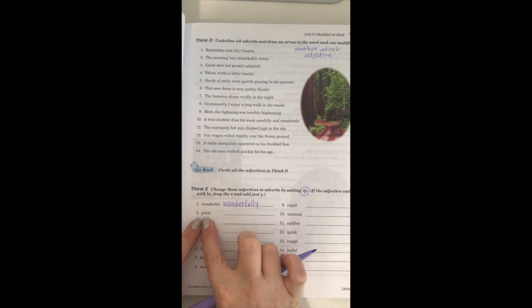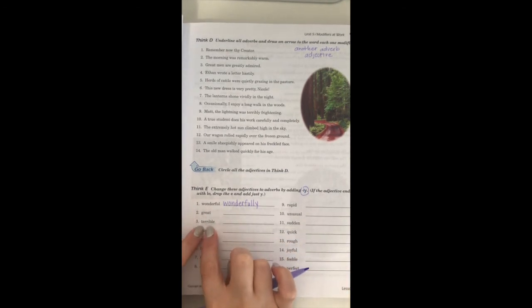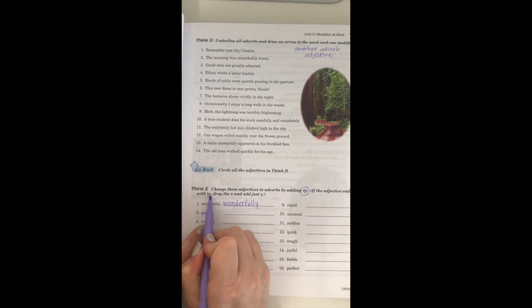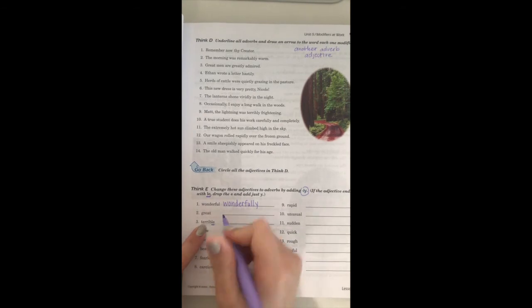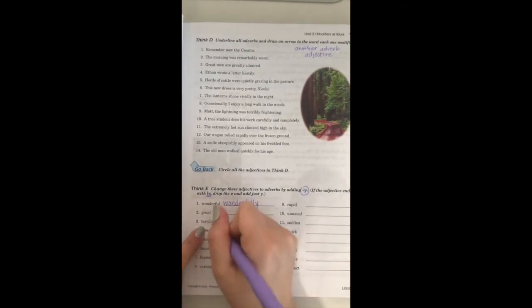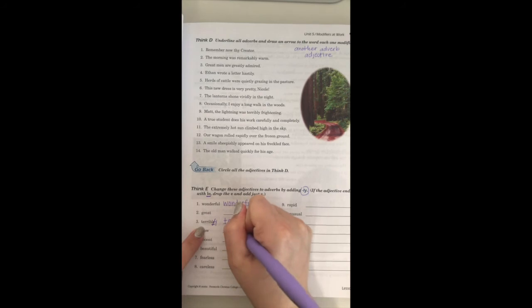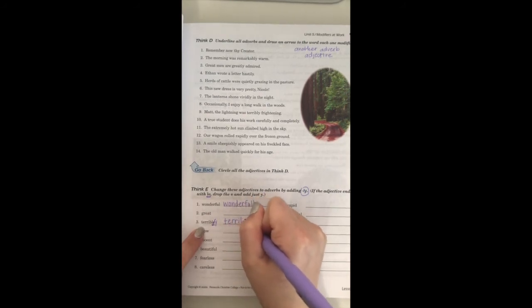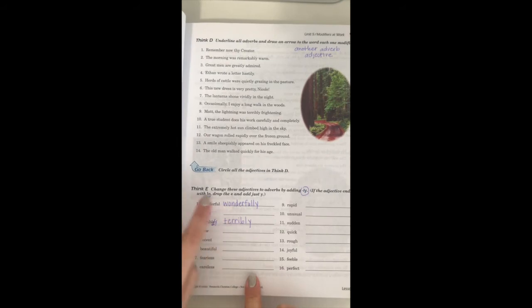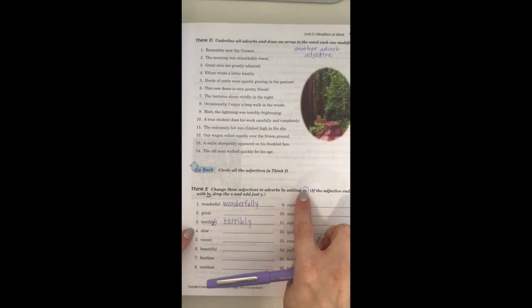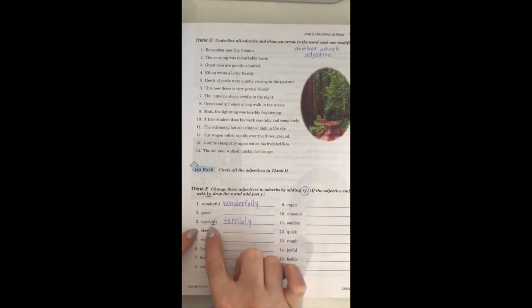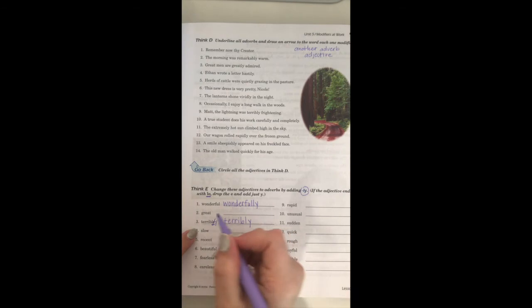So number 2 would be the same, but let's find one that ends in le, like it says. So for a word like terrible that ends in le, we would drop the e and add the y. So then we would end up with terribly, spelled correctly. So this is just an example of each. If it doesn't end in le, you just add the ly. If it does end in le, then you drop the e and add a y. So 2 different examples here. You're going to use that method for all of these problems.